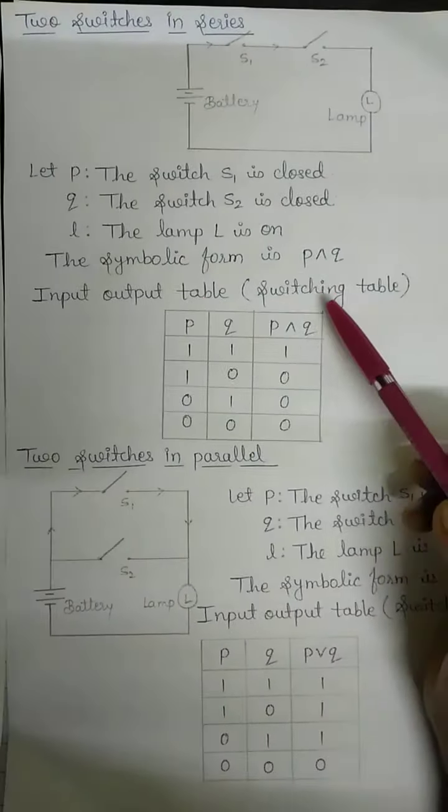Now as while constructing the truth table, we consider the possibilities T and F. Similarly, while constructing the input output table, we consider the possibilities 1 and 0. So here the possibilities for P will be 1 1 0 0 and the possibilities for Q will be 1 0 1 0.